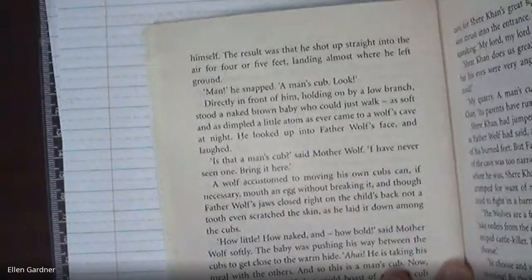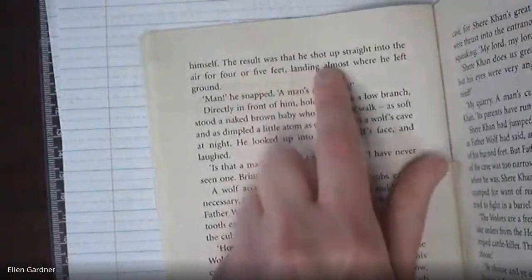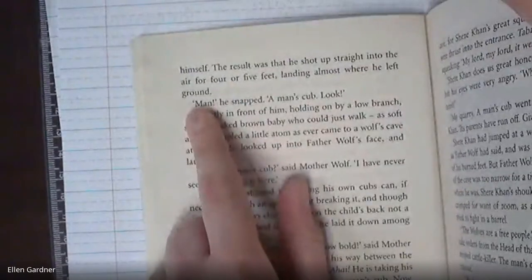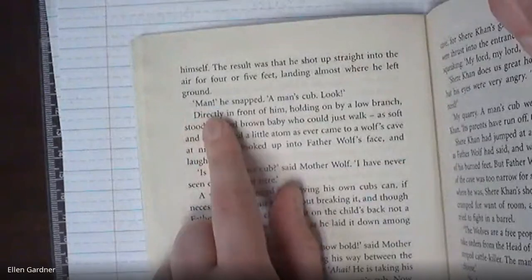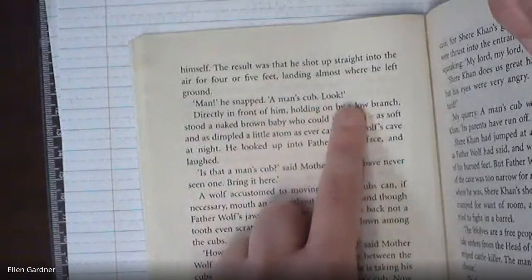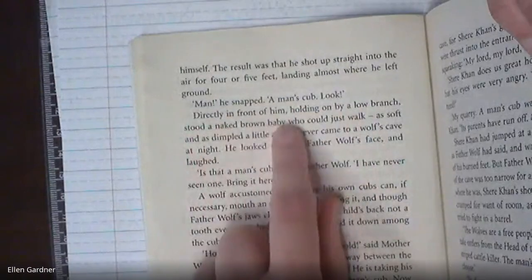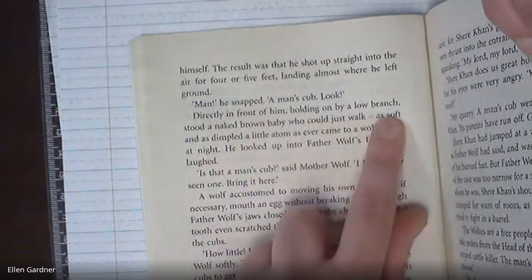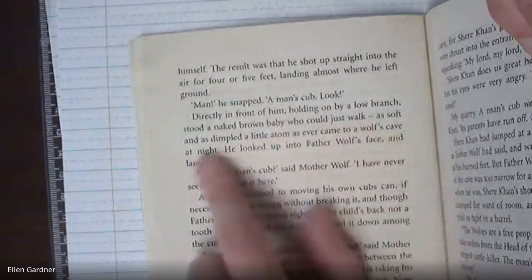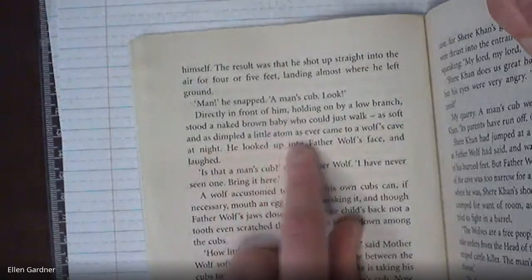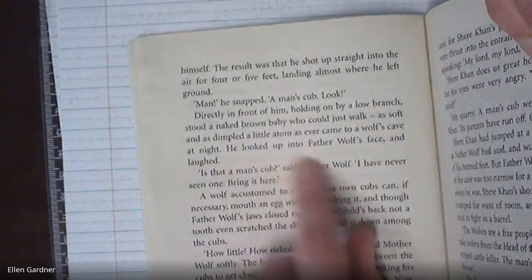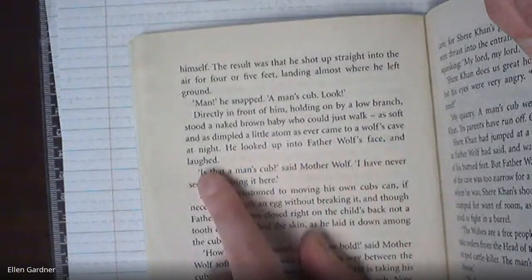That's what's happening here. The result was that he shot up straight into the air for four or five feet, landing almost where he left the ground. Man, he snapped, a man's cub, look! Now directly in front of him, holding on by a low branch, stood a naked brown baby who could just walk, as soft and as dimpled a little atom as ever came to a wolf's cave at night. He looked up into Father Wolf's face and laughed.